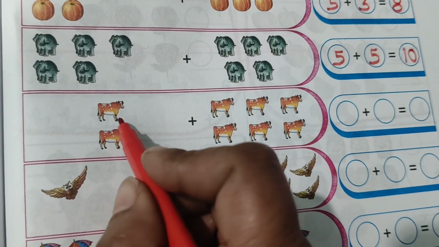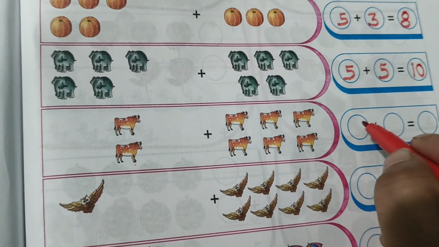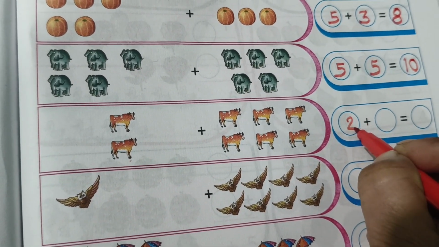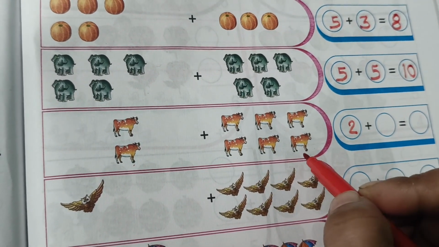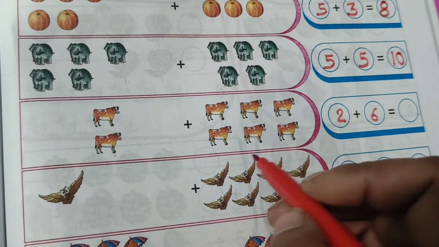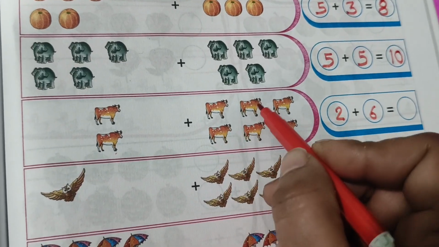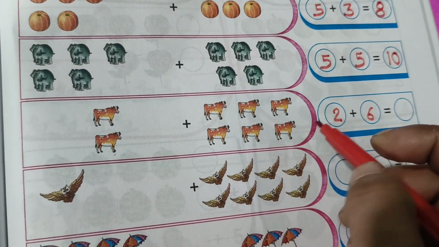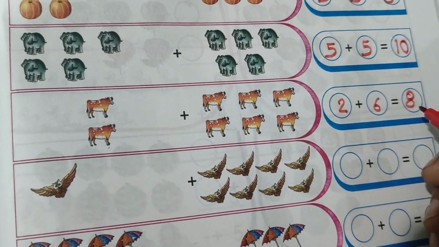Next है 1, 2. 2 cows. 1, 2, 3, 4, 5, 6. 6 cows. 2 plus 6 is equal to 1, 2, 3, 4, 5, 6, 7, 8. 2 plus 6 is equal to 8.